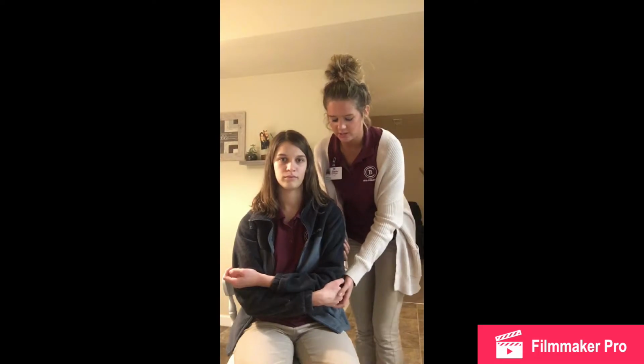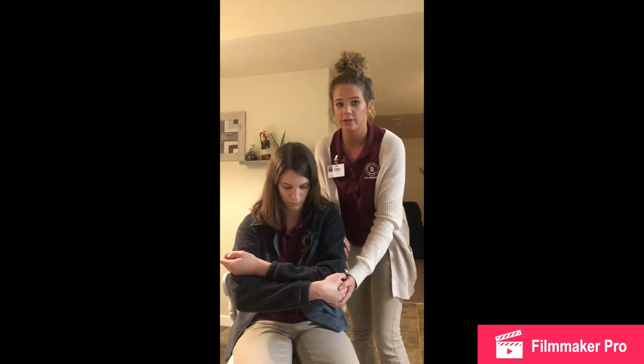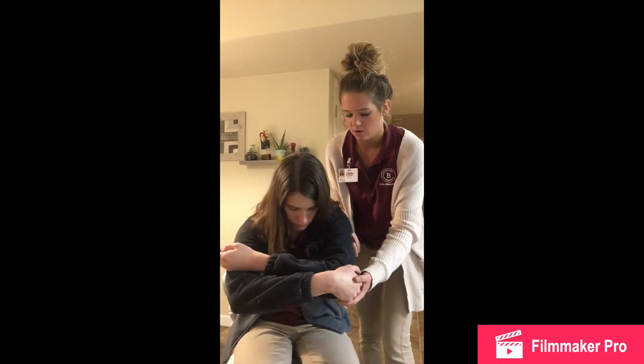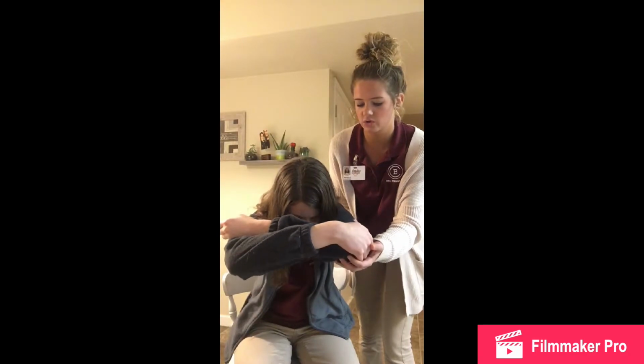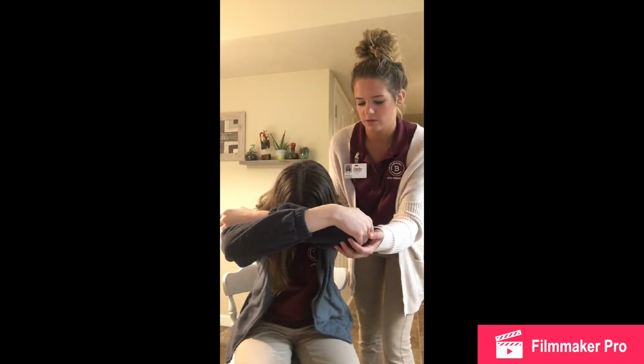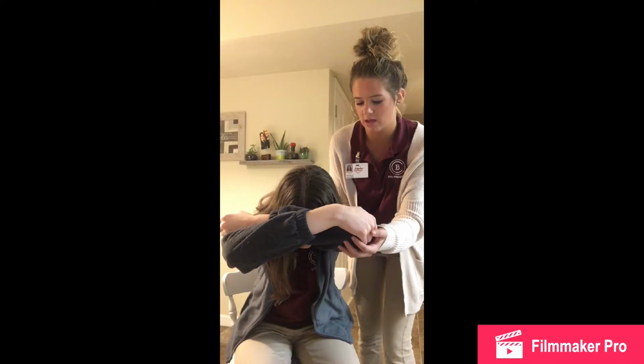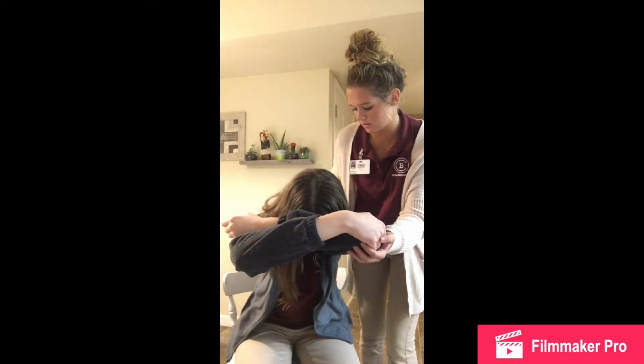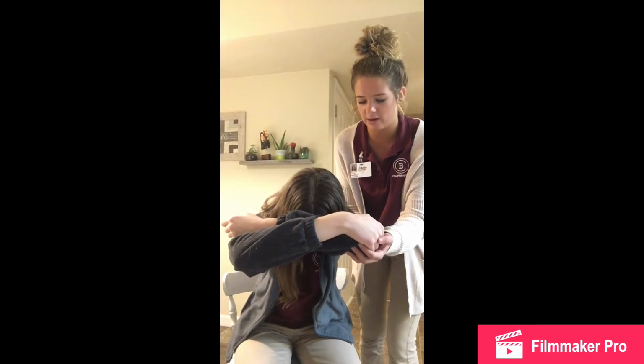For the Brunnstrom approach, you're going to start by having your client sitting erect in a chair. The first thing you want them to do is cradle the affected arm. In this instance, it's the left arm. The clinician is going to support the arm under the elbow while the patient leans forward. While they lean forward, they focus on the trunk movement while the clinician helps obtain shoulder flexion. The greater flexion that can be obtained, the better.